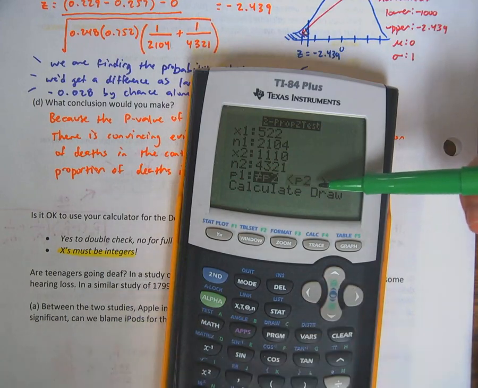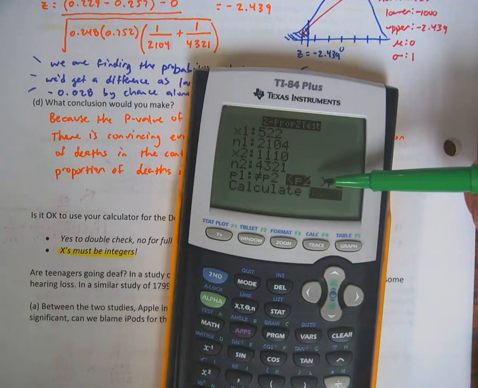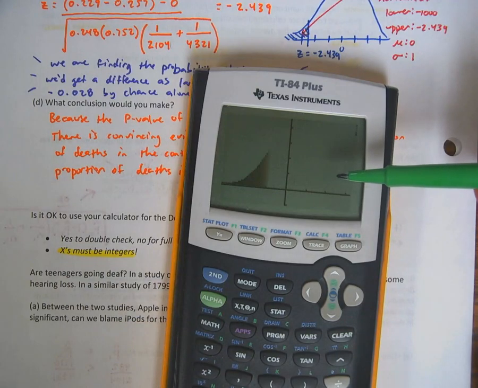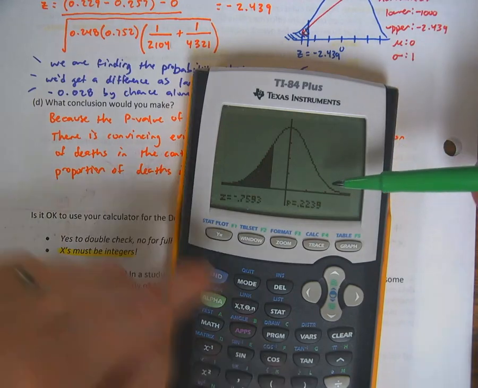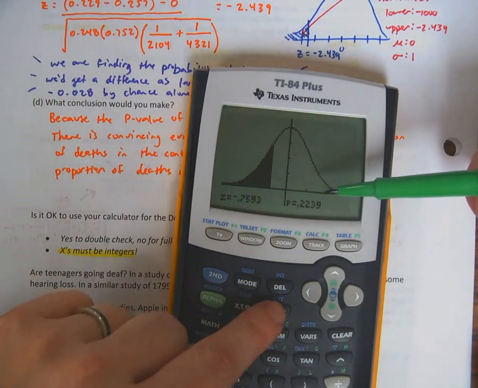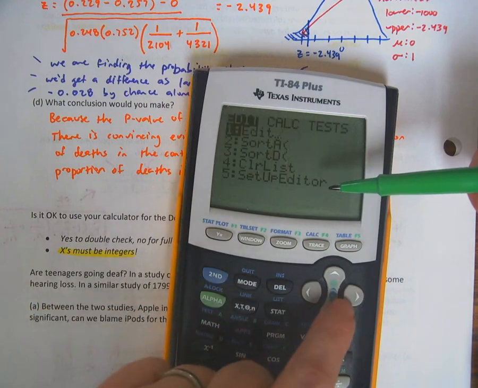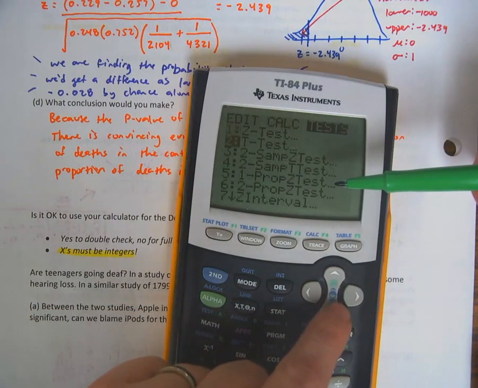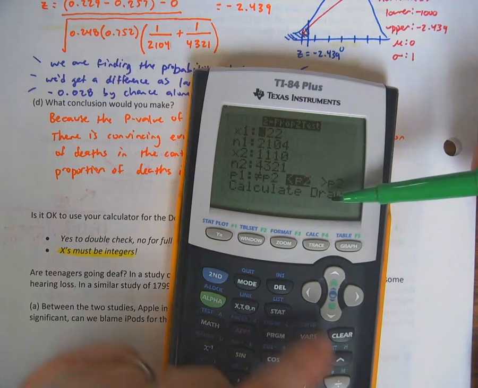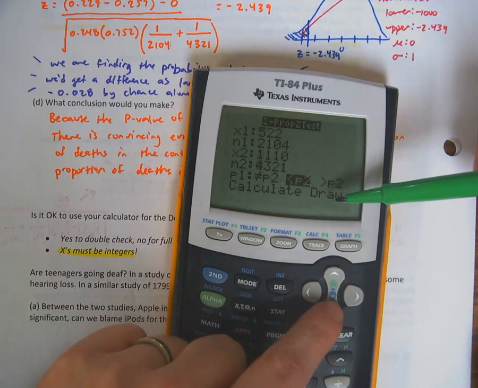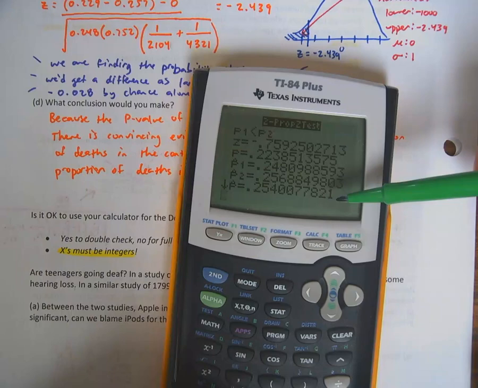And I'm going to arrow over to population 1 is less than population 2. I'm going to show you the draw feature really quickly. This is exactly what we had put in there. And then calculate.